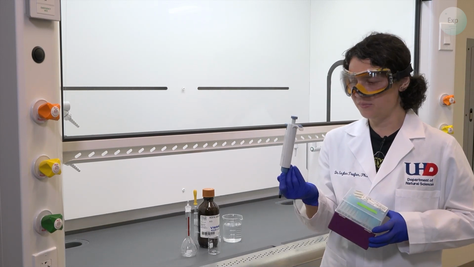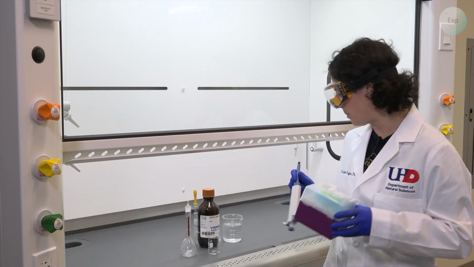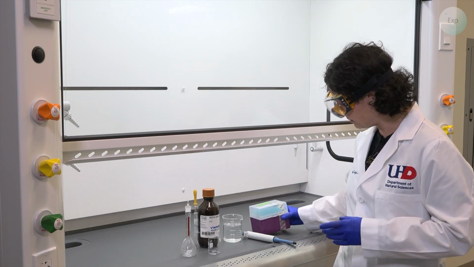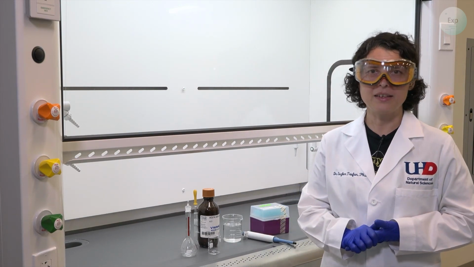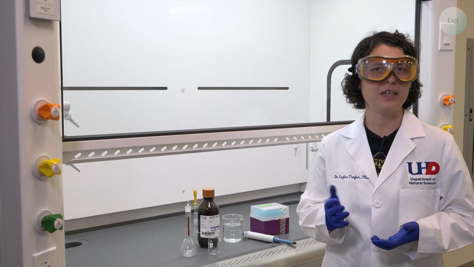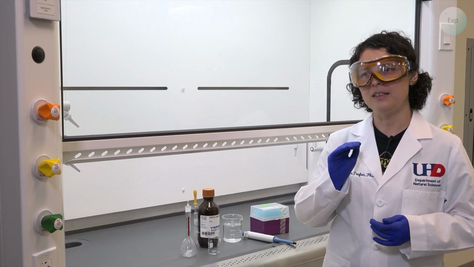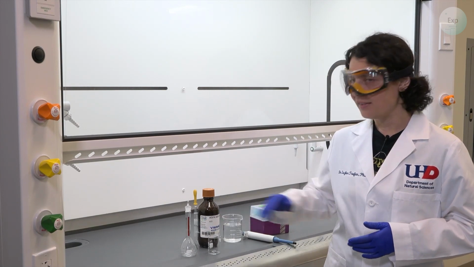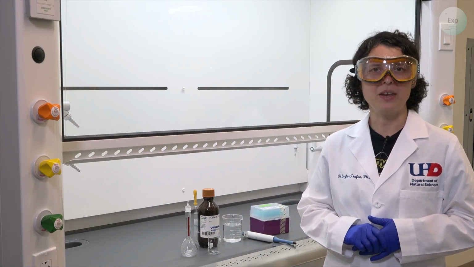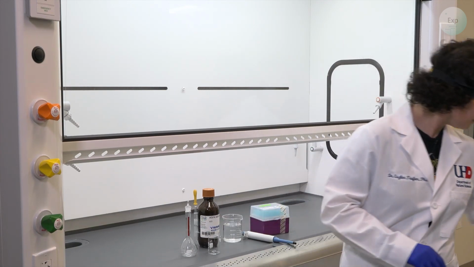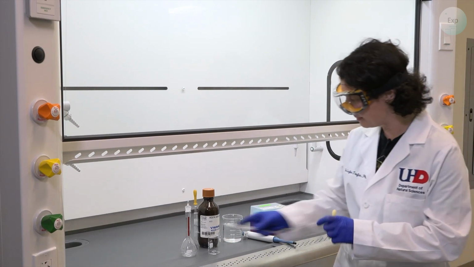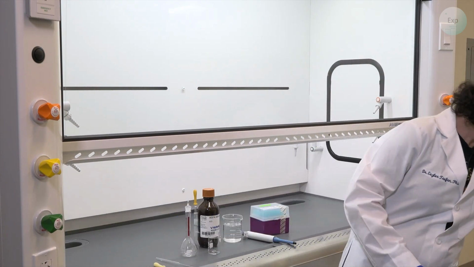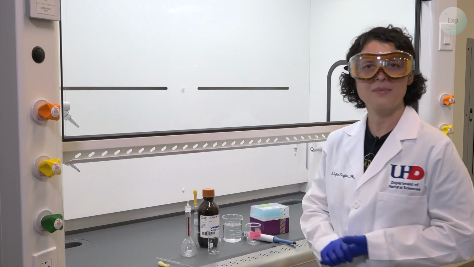For the micropipette, we need the micropipette and we need some clean tips. And finally, because the tips need to go somewhere, we need a waste container. And because we need the volume to be exactly at the mark in the 100 milliliter volumetric flask, we will need to use a pipette. Let's get started.